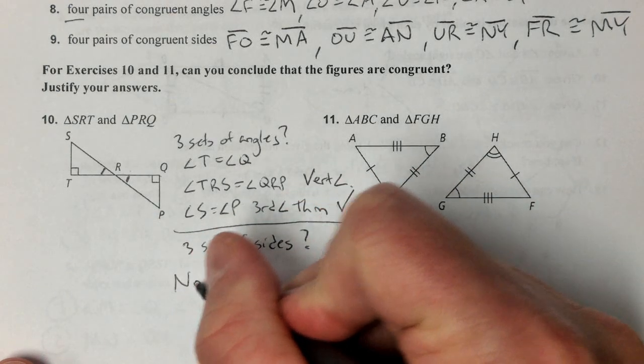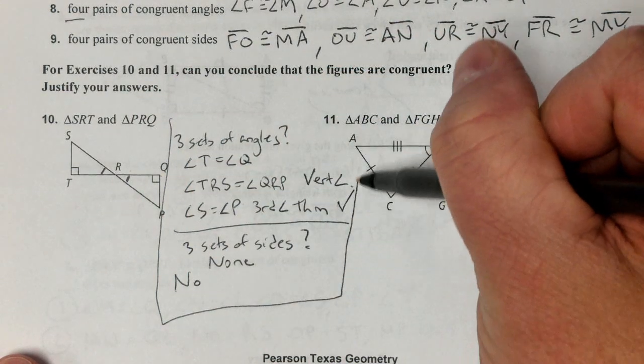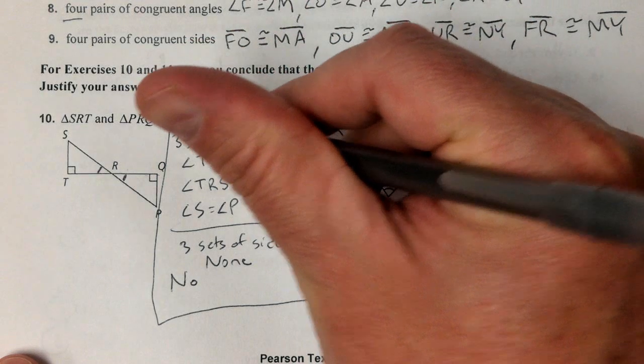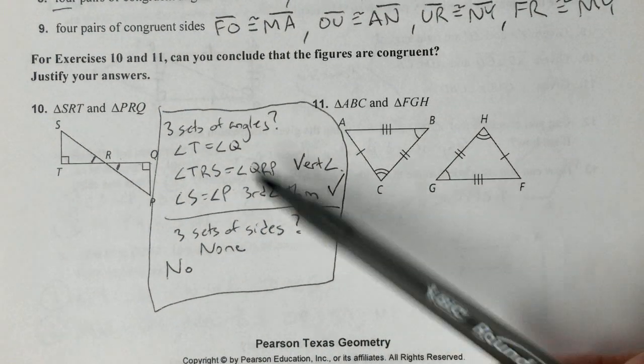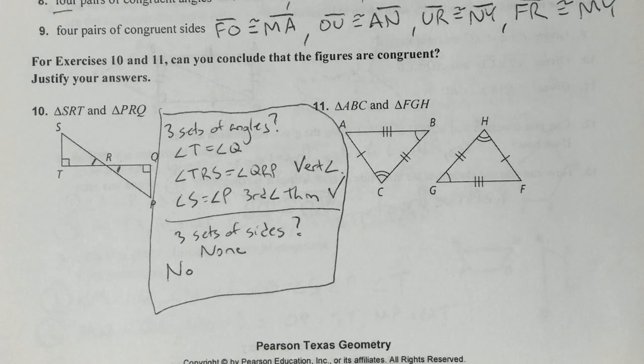So this answer after everything is going to be no. So you do have enough information about the angles, but you don't have enough information about the sides. So then it's got to ultimately be none, or no. It's got to be no. Any questions?